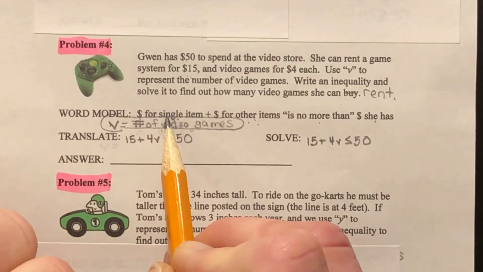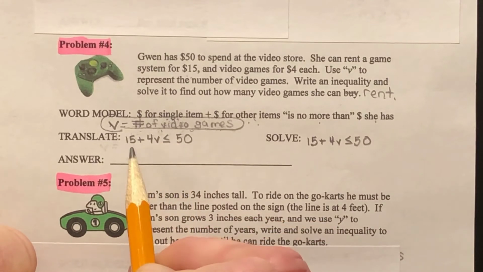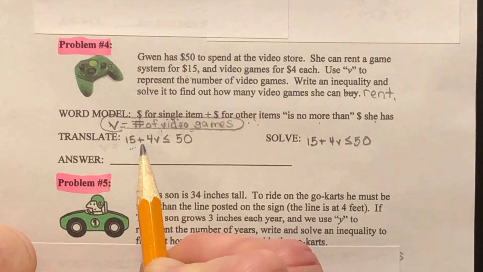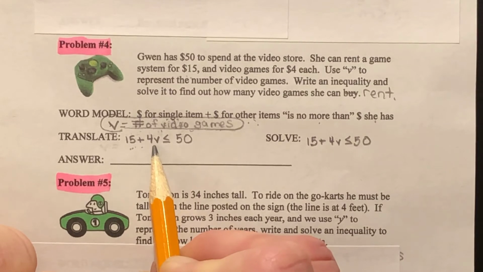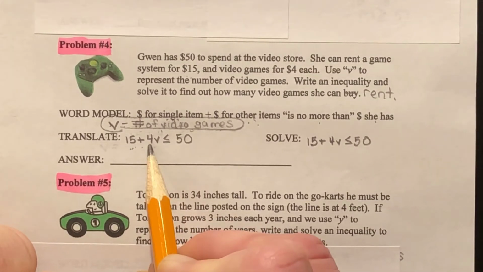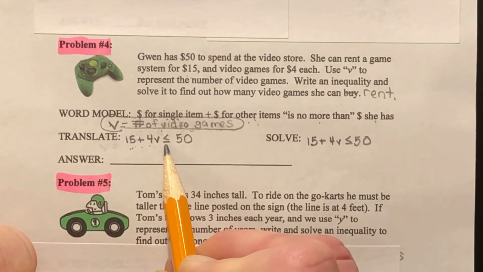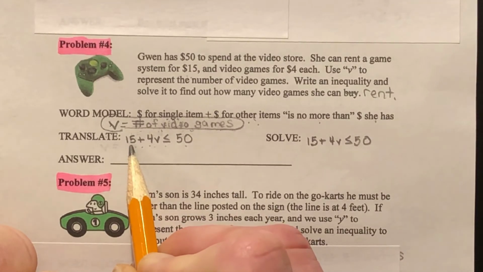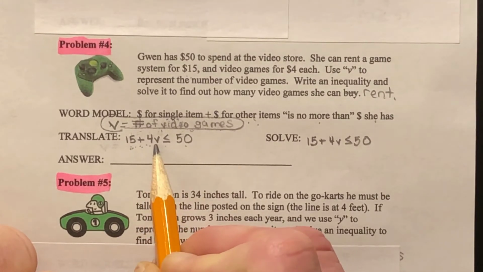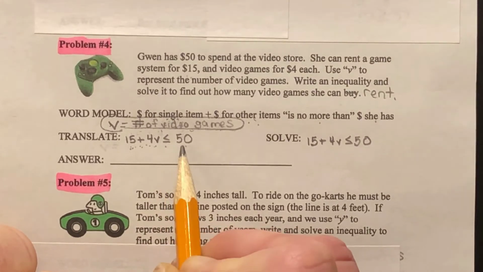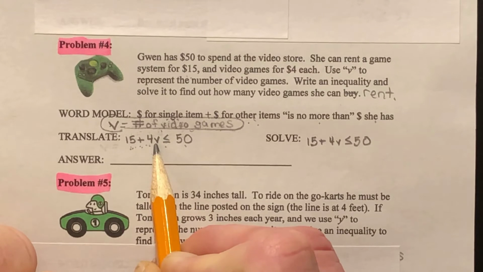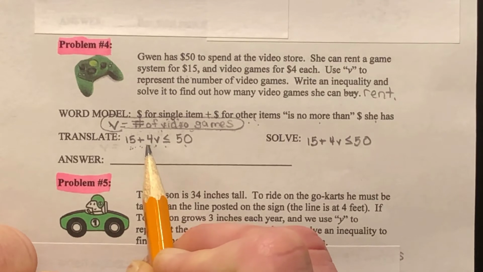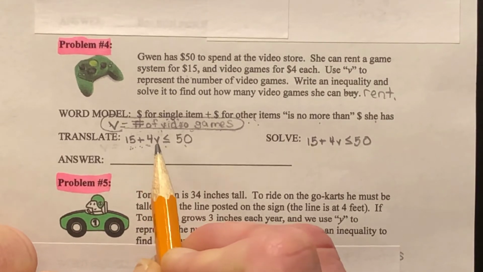The amount of the video game system is $15. We know that's $15. She's only going to get one, so that's simple. $15 plus the video games. However many video games she can rent has to be less than or equal to $50. So $15 plus $4 for every video game must be less than or equal to $50. So 4 times V, because to find out how much she spends on video games, you're going to charge $4 for every video game, 4 times the video games.